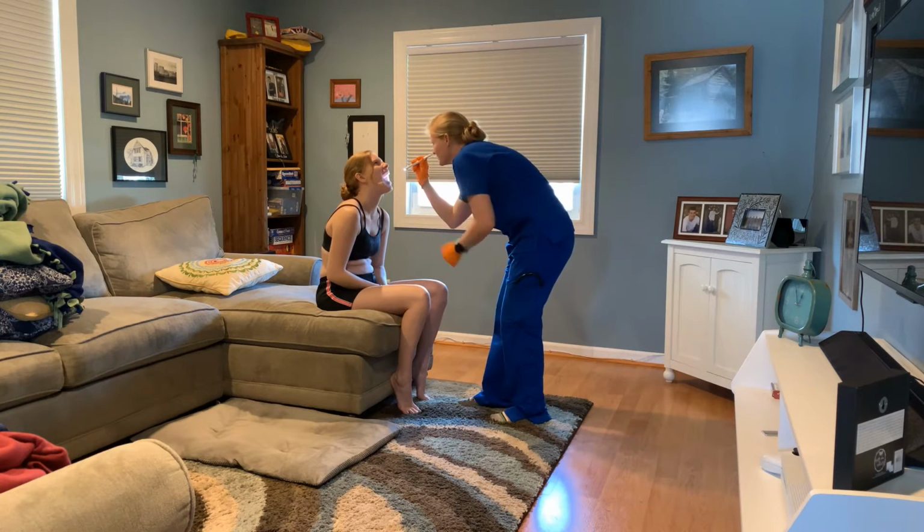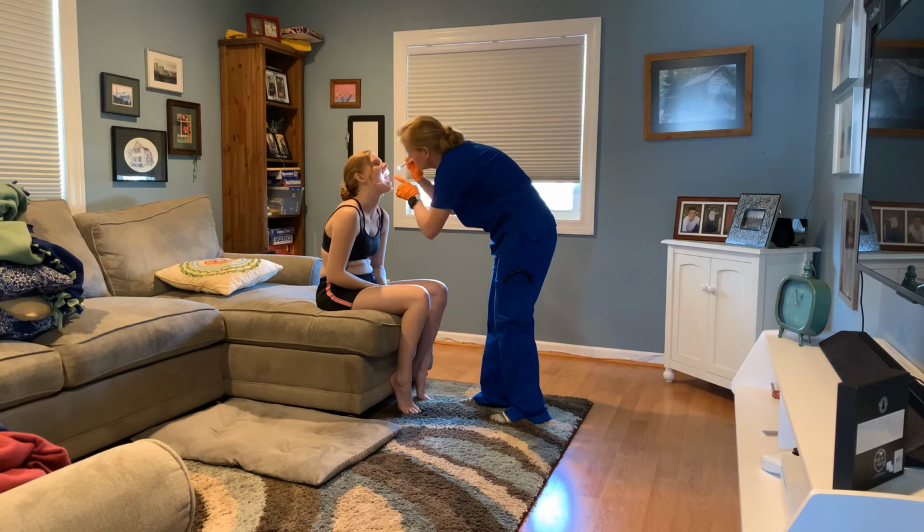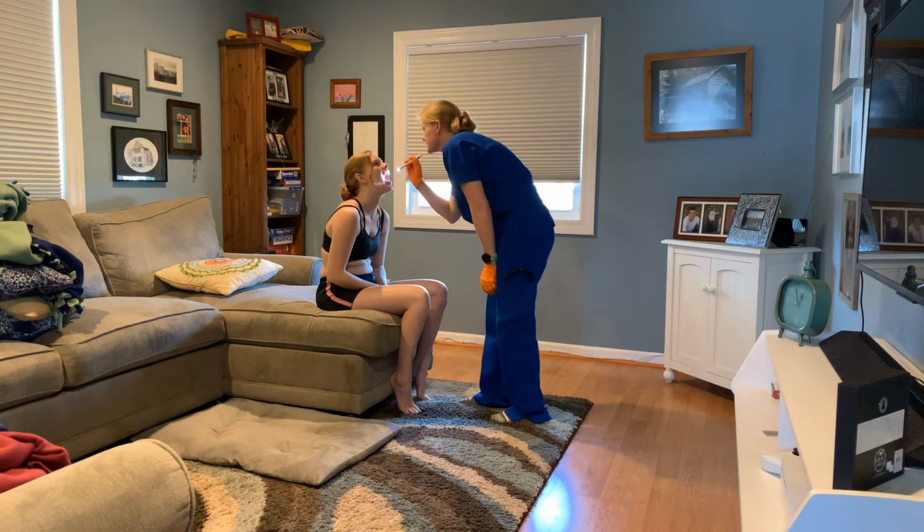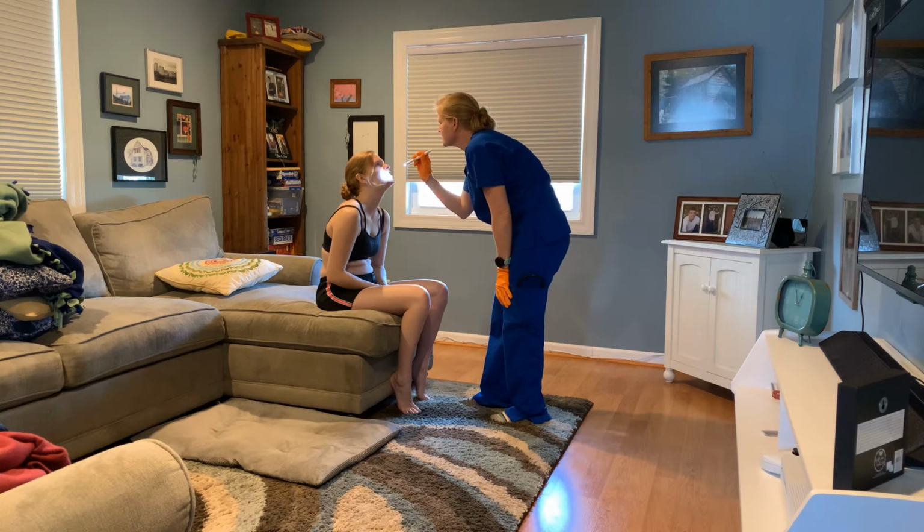Can you open for me? Okay. So her buccal mucosa on both sides is pink and moist. I see that she has all her teeth. I don't see any caries. Can I see your gums? I see that her gums are pink and moist and they are tight to her teeth.